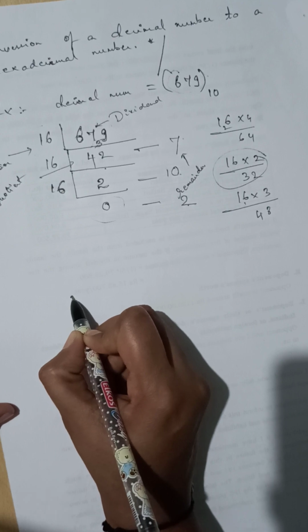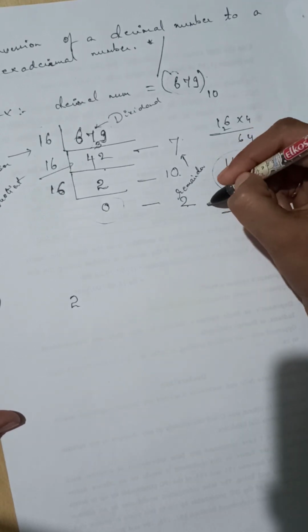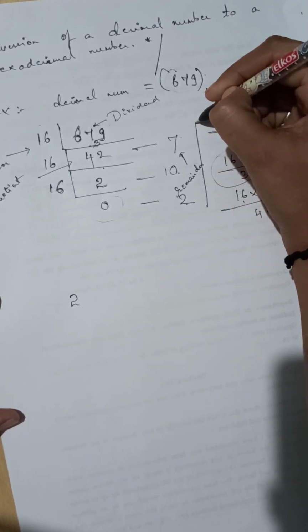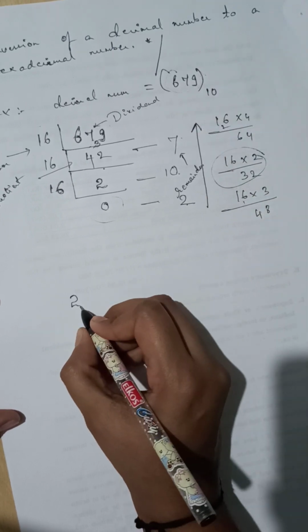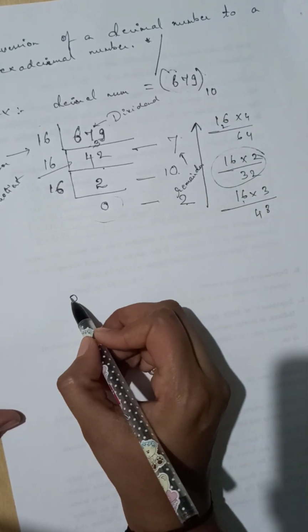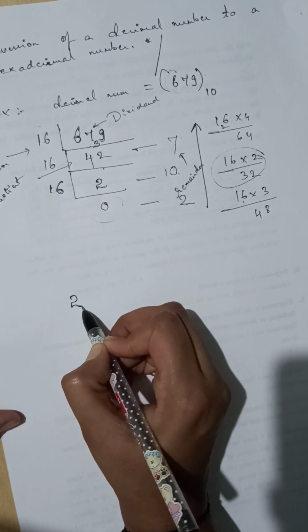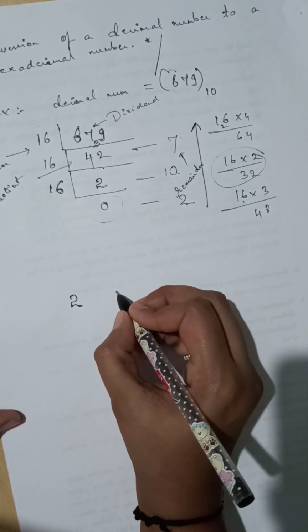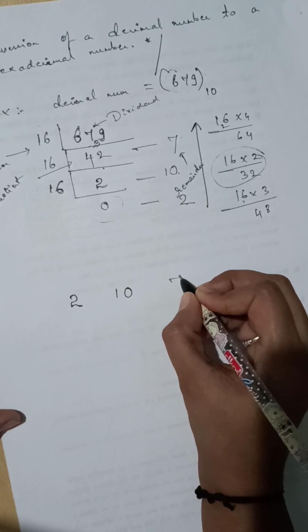So we will take from bottom to up. We will go in this direction. First, from bottom to up, 2 is the remainder, and then next is 10 and then 7.